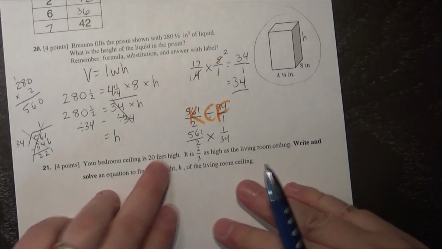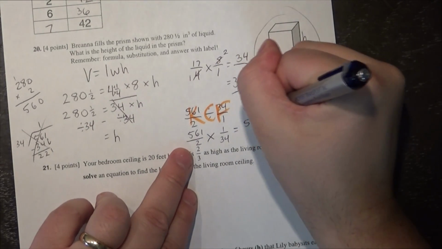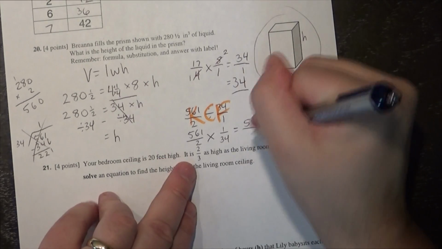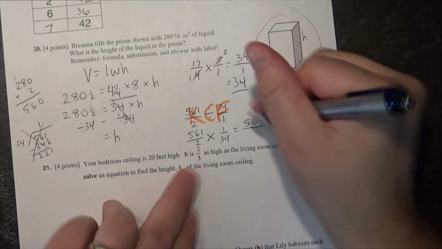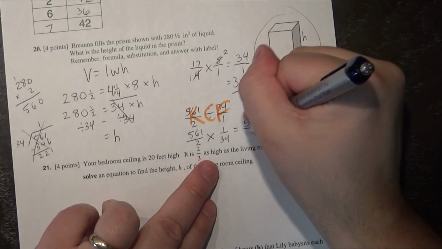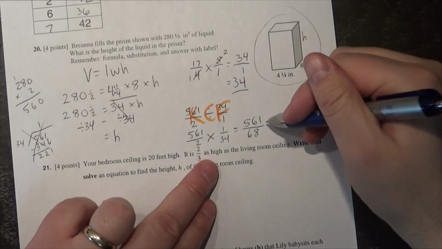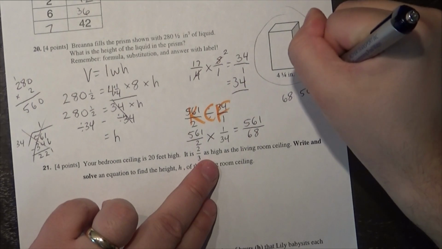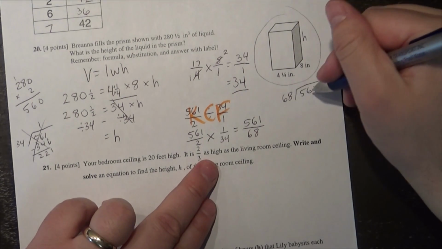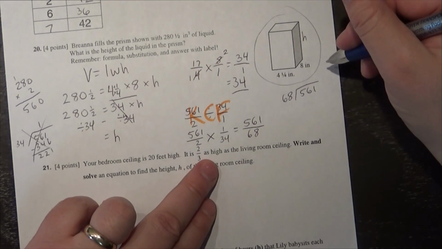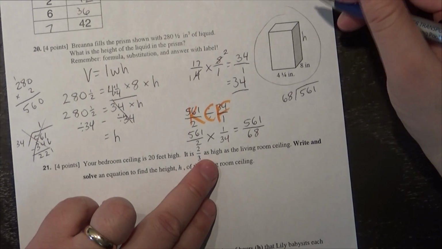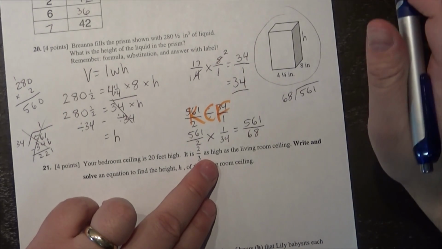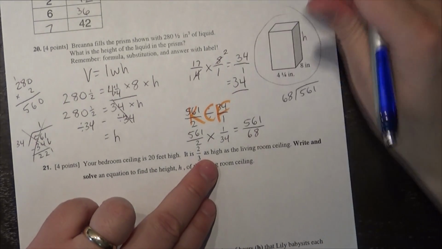All right, so let me go over here now. I have 561, and then I'll have 2 times 34, which I can do in my head. It's going to be 68. So I, of course, have to divide now. 68 into 561. So 68 doesn't go into 56. Oh my goodness, this has got to be a big number. I'm going to guess 9 off the top of my head, and I'll check it.